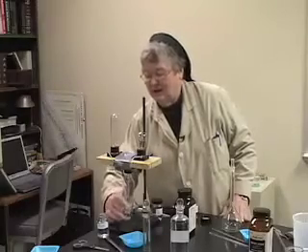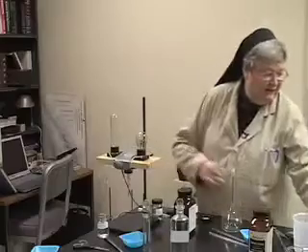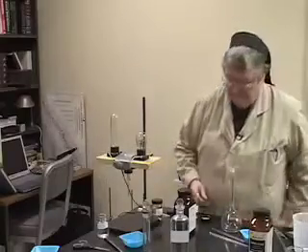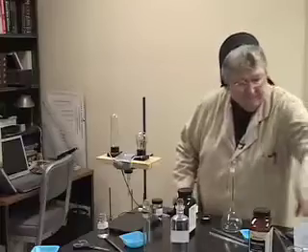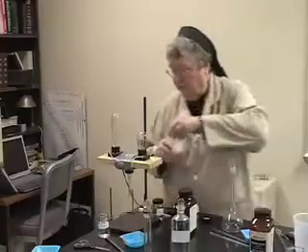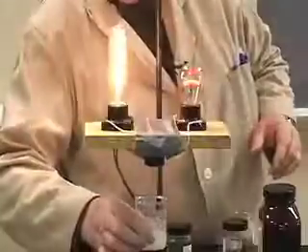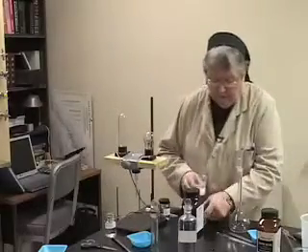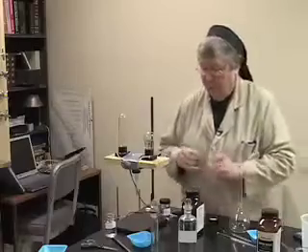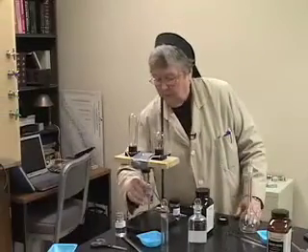This is the distilled water. The other one was the saturated. I don't know if I want to do this or not, but there you go. Lots of dissolved ions. Ooh, let's rinse that off. Don't worry about that. It's a little salt water.